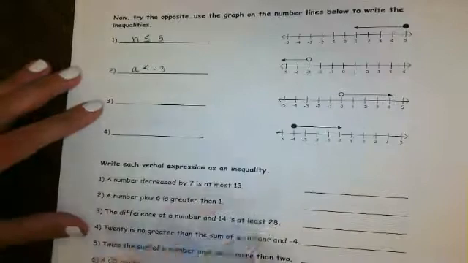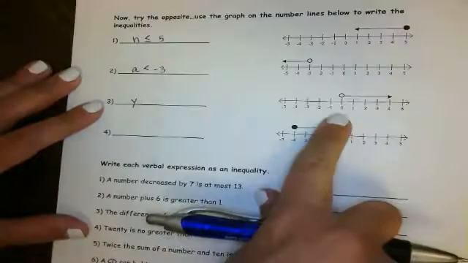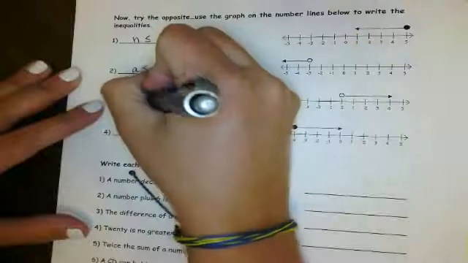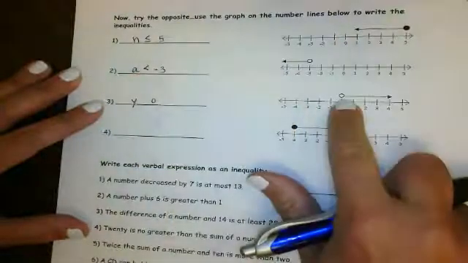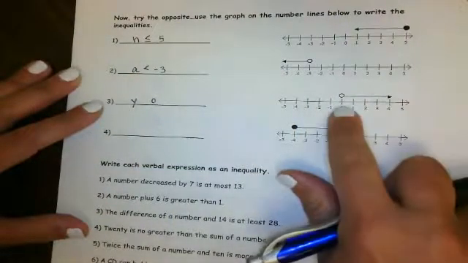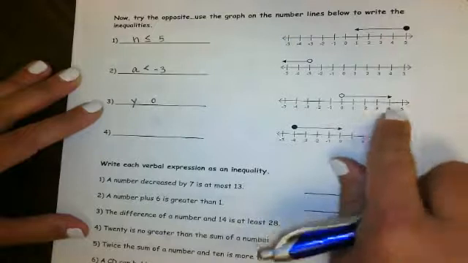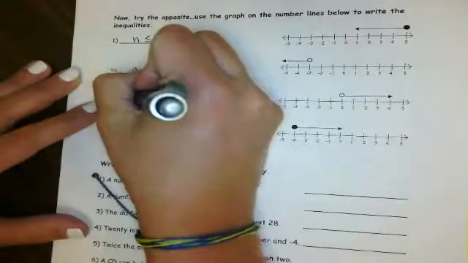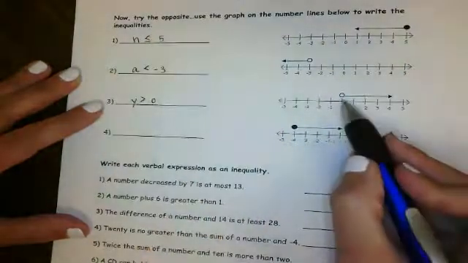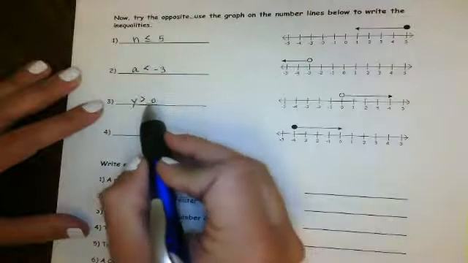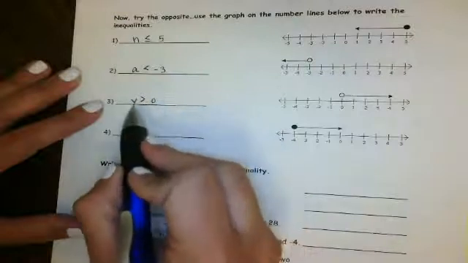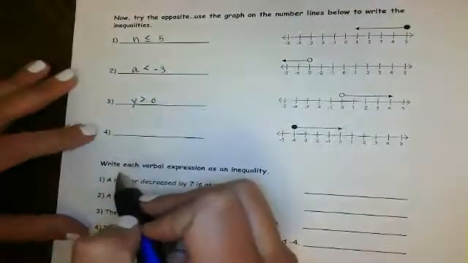And number 3, again, we start with a variable. I'm going to pick Y. Our dot is on the 0, so we have put that there. Our arrow is going to the right. That means it's the numbers that are greater than 0. So we need an is greater than sign. And again, this is an open dot, so we do not underline it. We're done. Y is greater than 0.